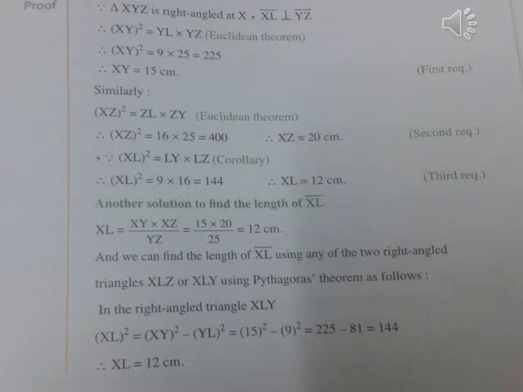Since XL square equals LY times LZ, corollary, therefore XL square equals 9 times 16 equals 144. Therefore, XL equals 12 cm. Another solution to find the length of line segment XL: XL equals XY times XZ over YZ equals 15 times 20 over 25 equals 12 cm.